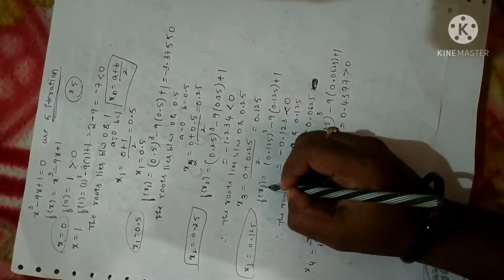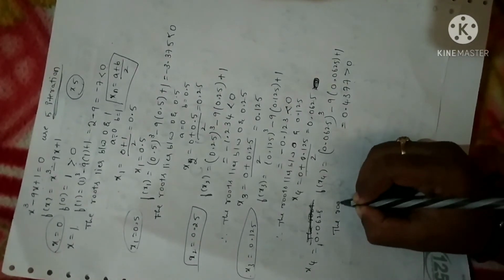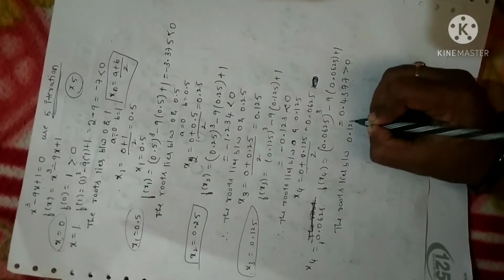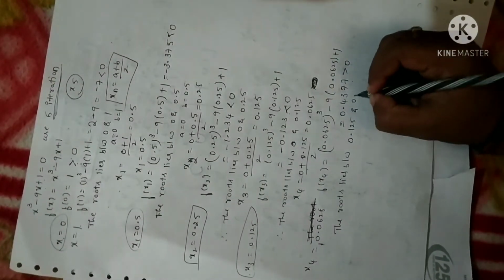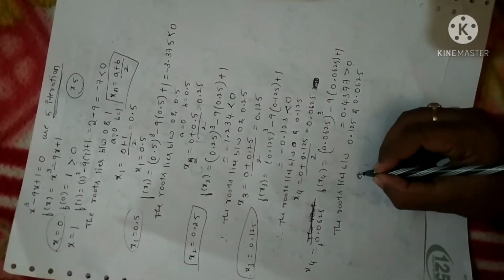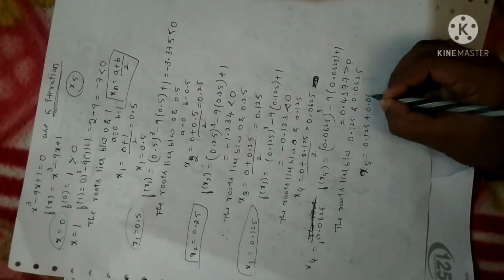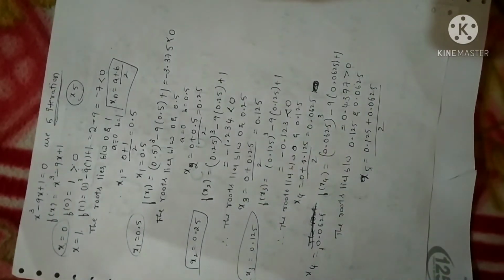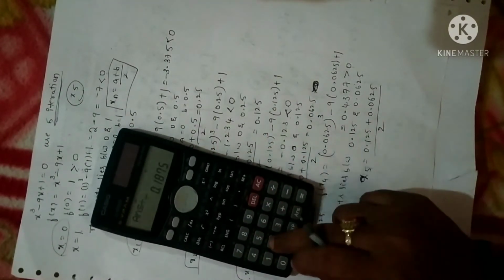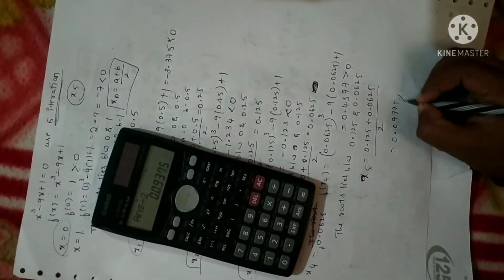The previous negative value is f of x3, for x3 equal to 0.125. Therefore I can write the root lies between 0.125 and 0.0625. Again I am using the formula to find the value of x5. 0.125 plus 0.0625 divided by 2 is 0.09375.